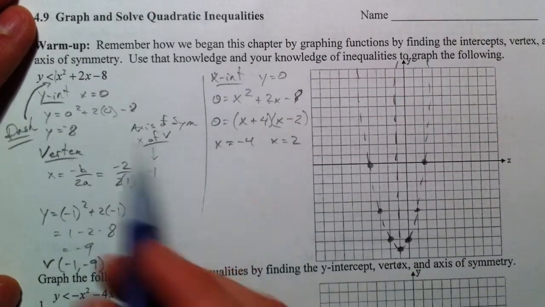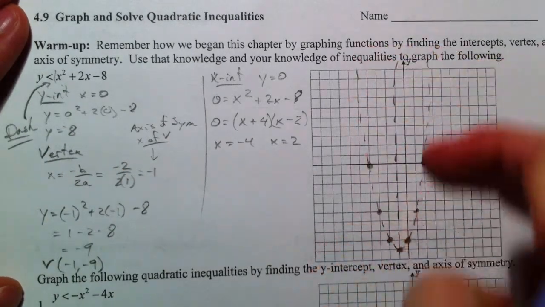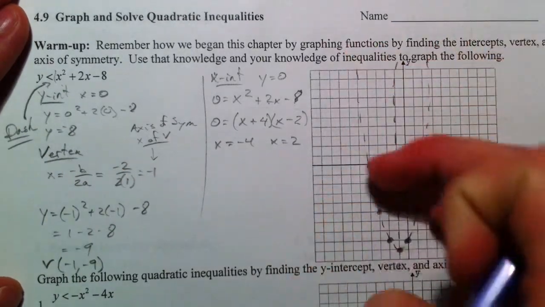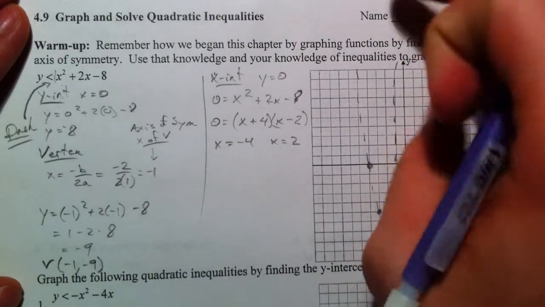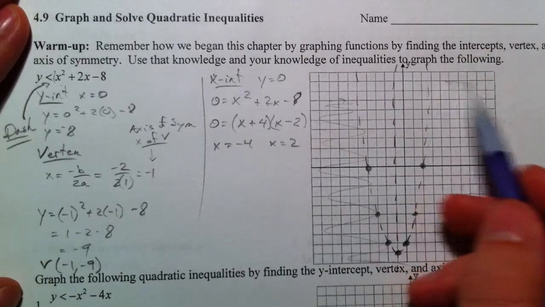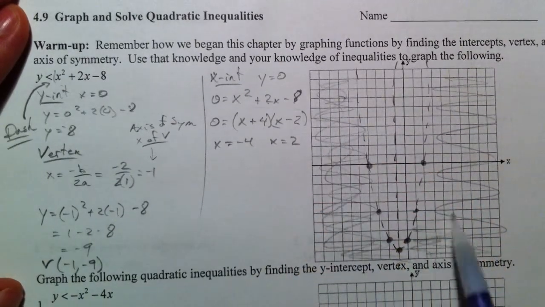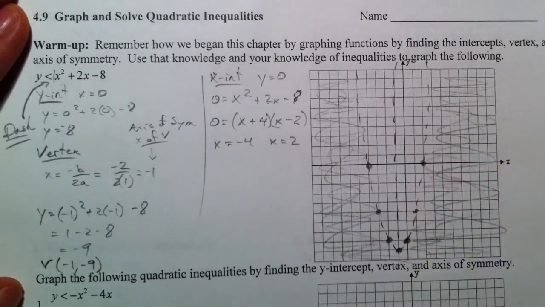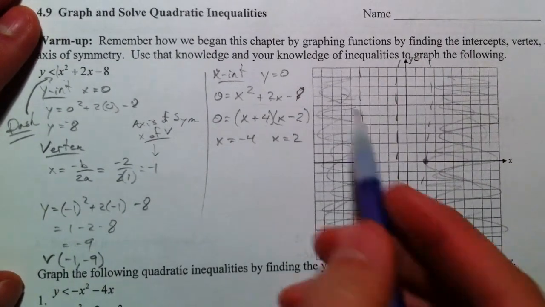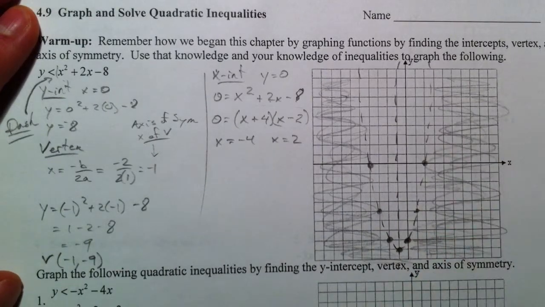So what we want to do now is y is less than. Well, all the y's that are less than this, any y's that are less than are below this, because bigger y's are up top, lower y's are in the bottom, and so we shade this right here. So it's kind of like shading above and below the line, except it's shading above and below the parabola, which is just a curve. So our solution is any point in this shaded area is a solution.